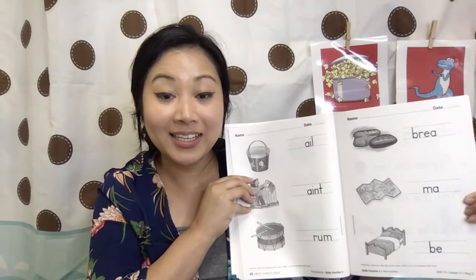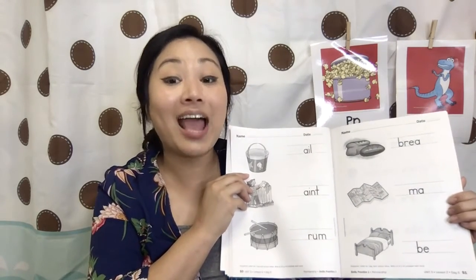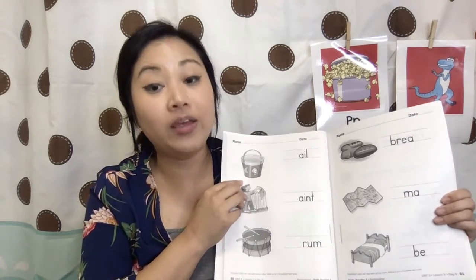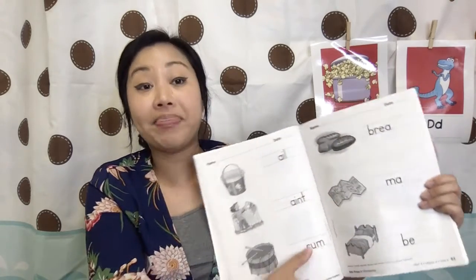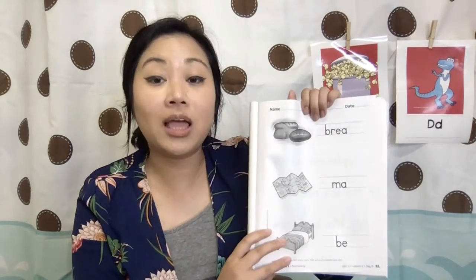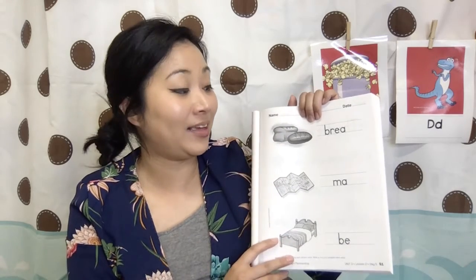All right, friends, today we will practice writing the letters D and P in our workbook again. If you don't have your workbook, pause this video and grab it right now. Find page 50 and 51. They look like this. If it has a D at the beginning, we will write the letter D. If it has a P in the beginning, we will write the letter P. On this side, if it has a D at the end, we will write the letter D. If it has a P at the end, we will write the letter P.